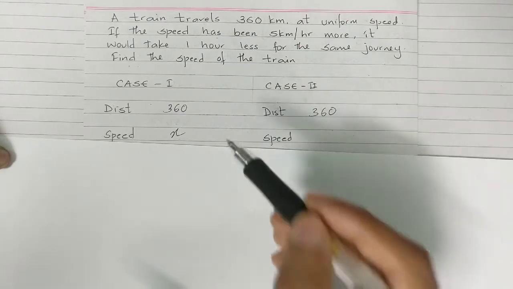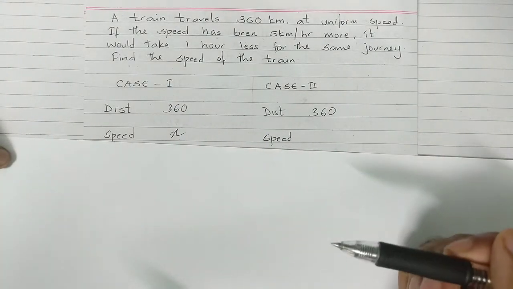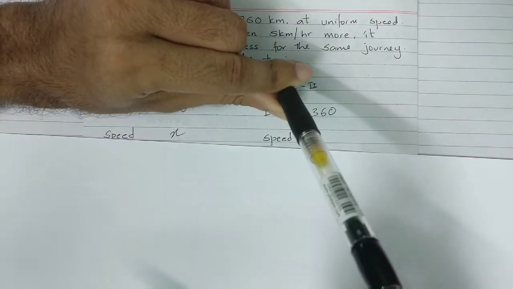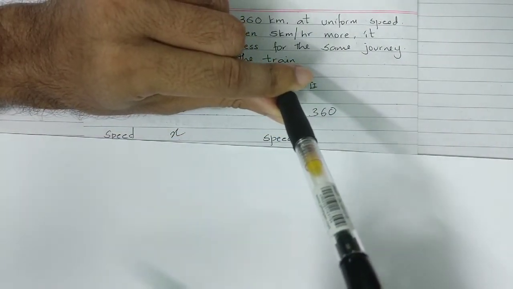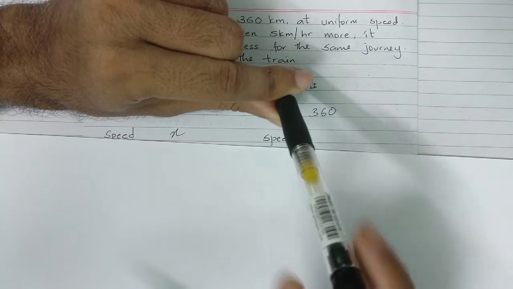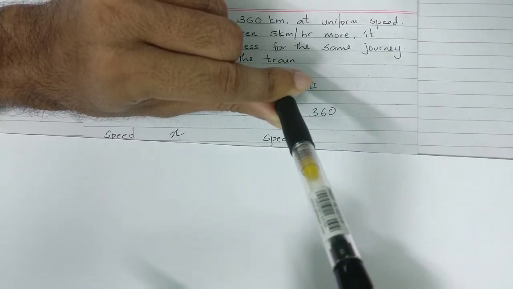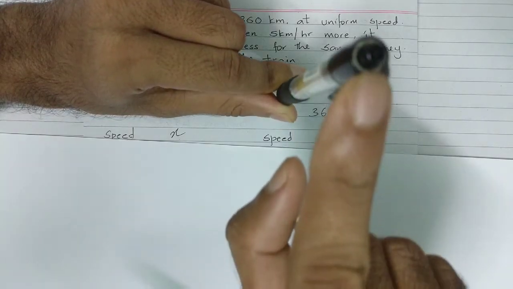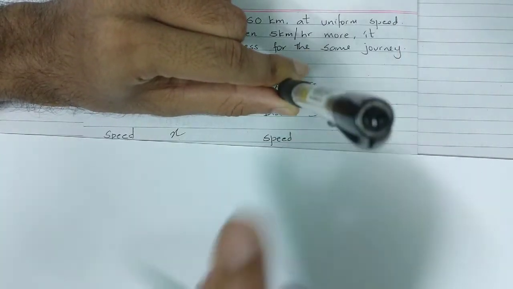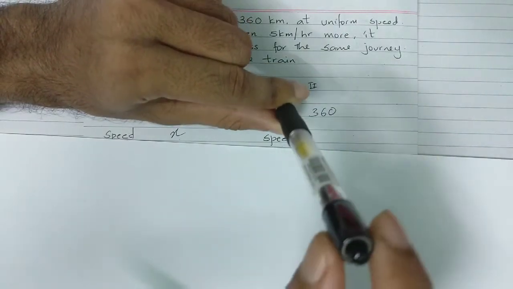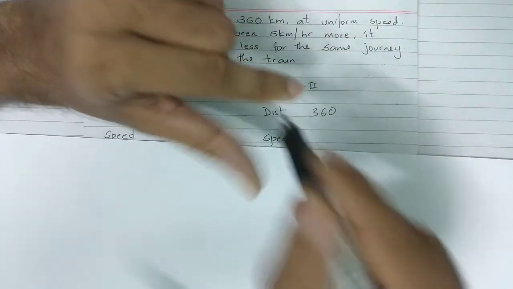Now, if I have this as the lever for the speed of the train, this is the value of x that it was going with. Now I have increased the speed of the train by plus 5.